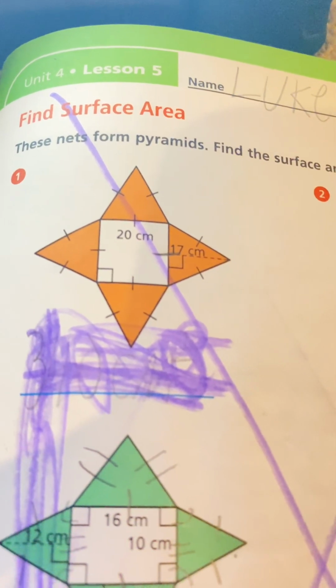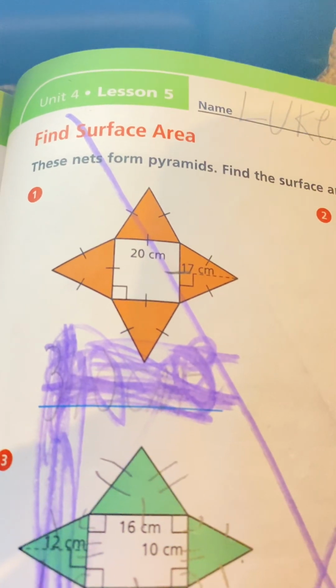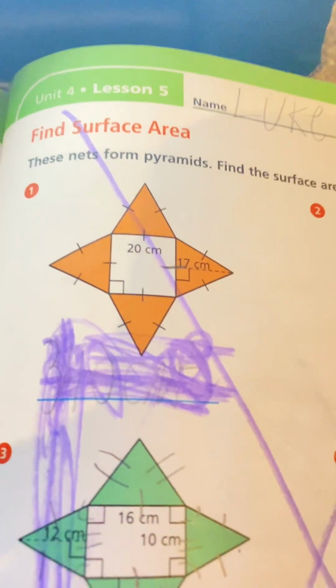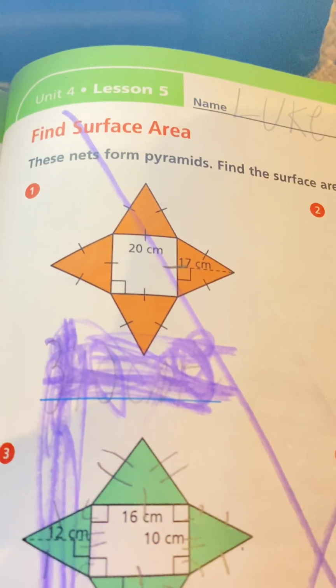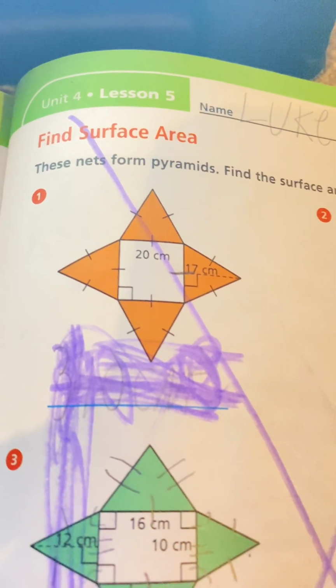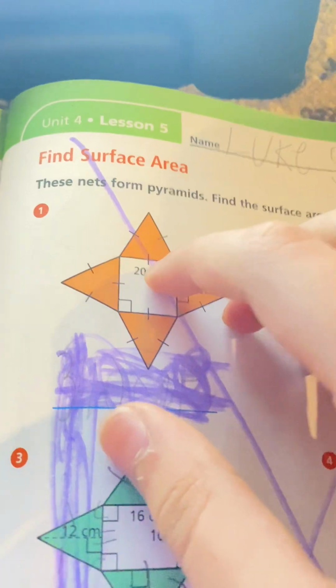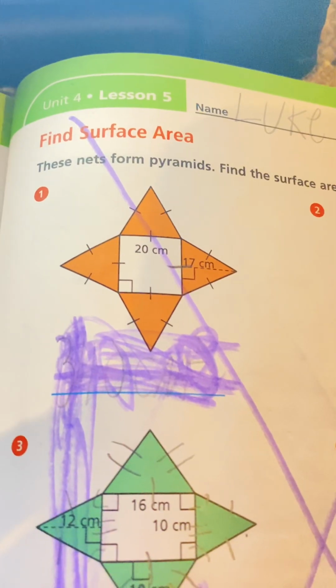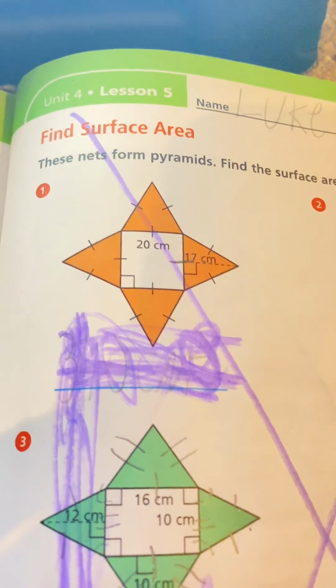If we multiply 170 by 4, we get 680, because 340 plus 340 is 680. But then there's the square base, which is 400. So we add 680 and 400 together. That leaves us with 1,080 square centimeters.